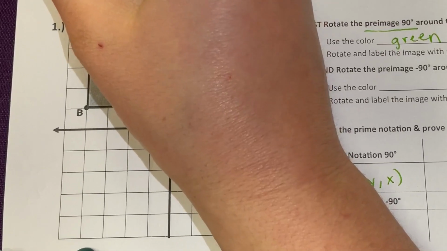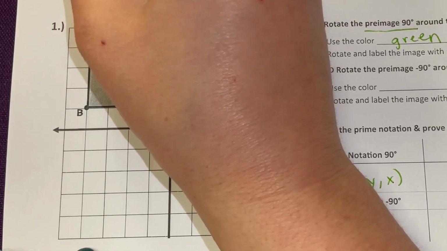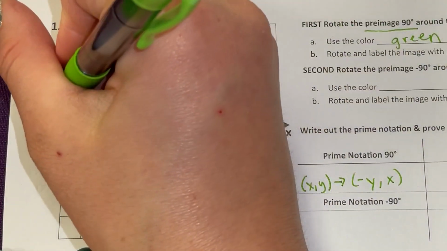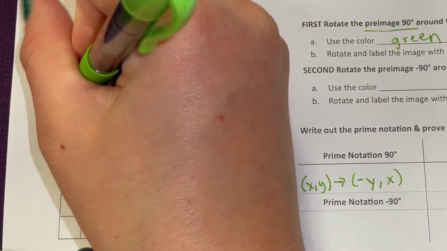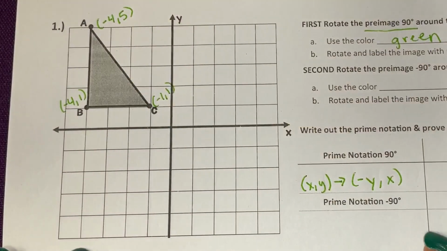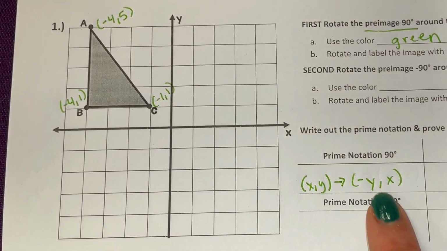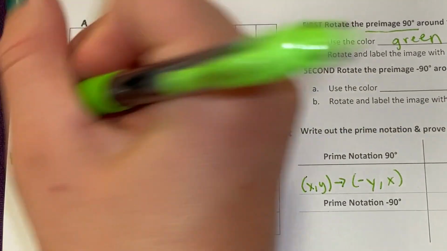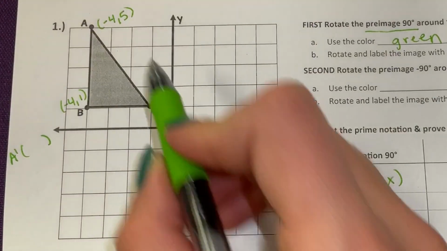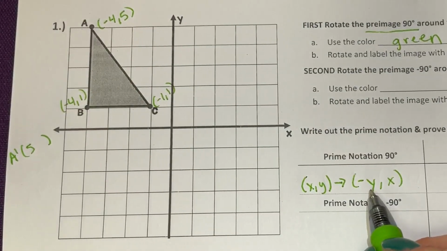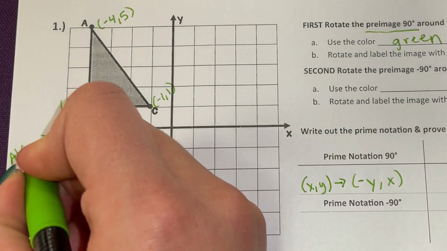I'm gonna write out what the ordered pairs are for each of my original points. So we've got A at negative 4, comma, negative 5. My B is negative 4, comma, 1. My C is negative 1, comma, 1. Okay, so using my rule, my A prime, this says to move the y to the front, so I'm gonna move this 5 to the front, but it also says to change the sign, so this is gonna become negative.